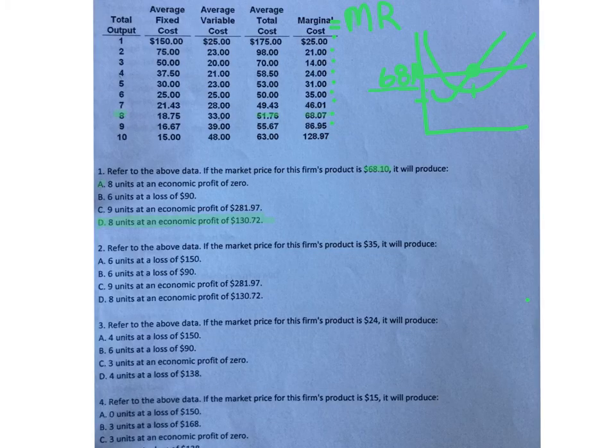essentially breaking even. For number 2, if the market price for this firm's product is $35, so let me just highlight that number, it will produce how much? So again, we're looking down this row to see where $35 would occur, or the closest thing to 35 without going over. And here it is right here. That gives me an average total cost at that point of $50 and a number of units I'm producing of 6. So we know that the answer has to be either A or B, because those are the only items that give you 6 units as an option.